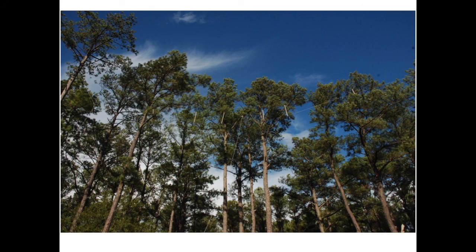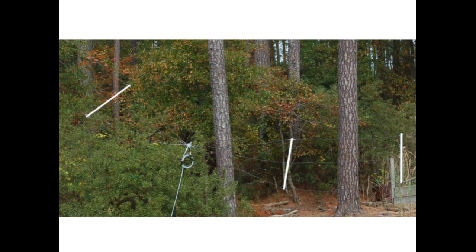The next picture is a close-up of the center. The center is fed, all the wires come together right at the center, and the wires spread out. I'm using PVC drinking water spacers. The spacing doesn't have to be as big as this. My later antennas, I'm not using as much space between the wires. It's a fairly easy antenna to tune.